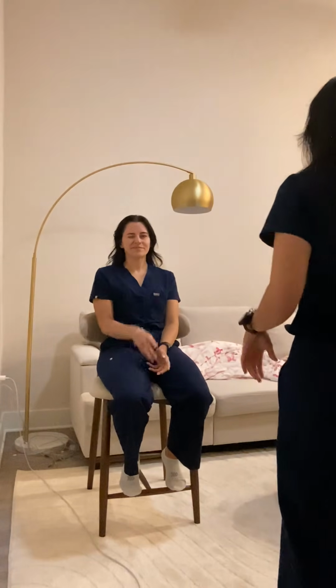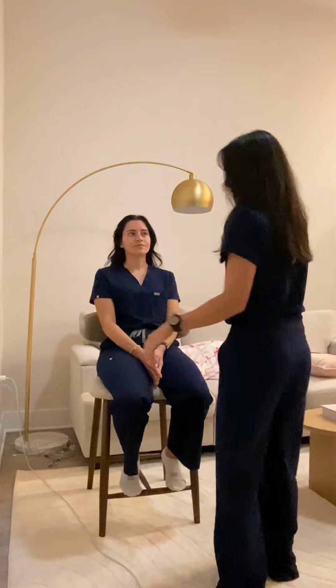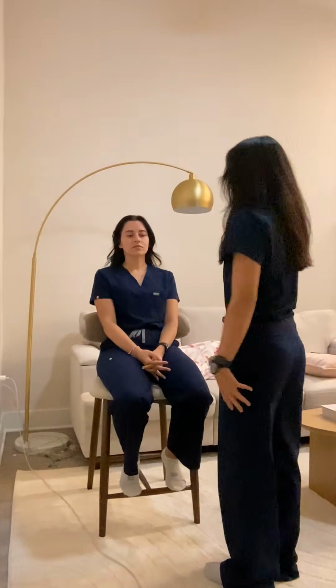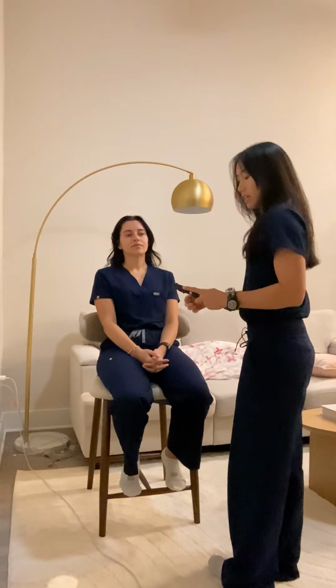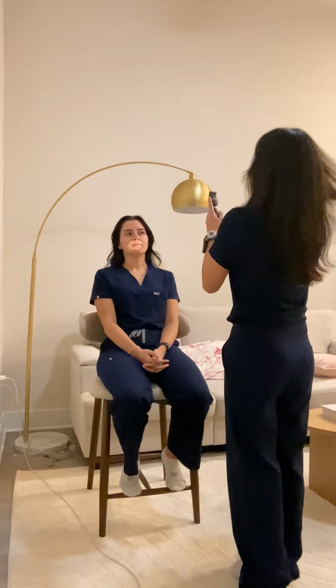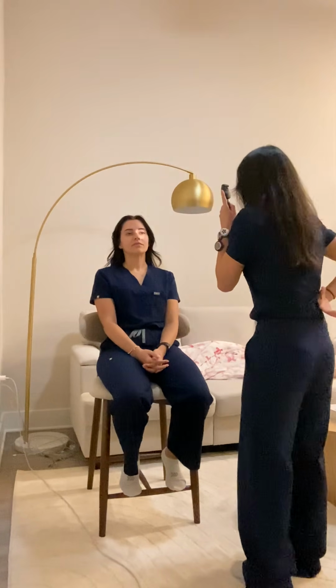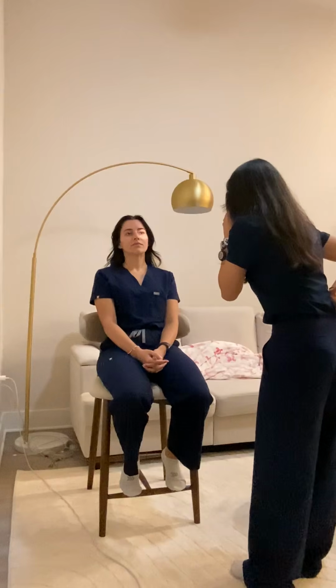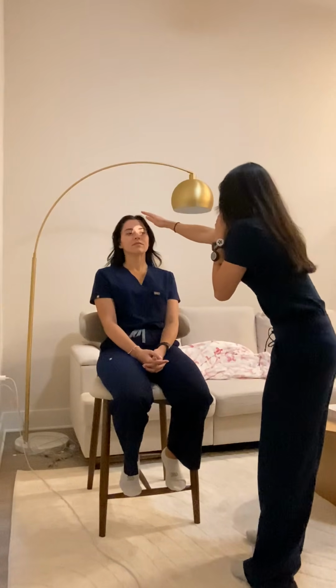Next, I will move 15 inches from my patient and 15 degrees from the midline. And I'm going to assess the red light reflex. I'm going to start my finger on 0 and keep it on the diaphragm. I see the red light reflex. Then I'm going to come closer.